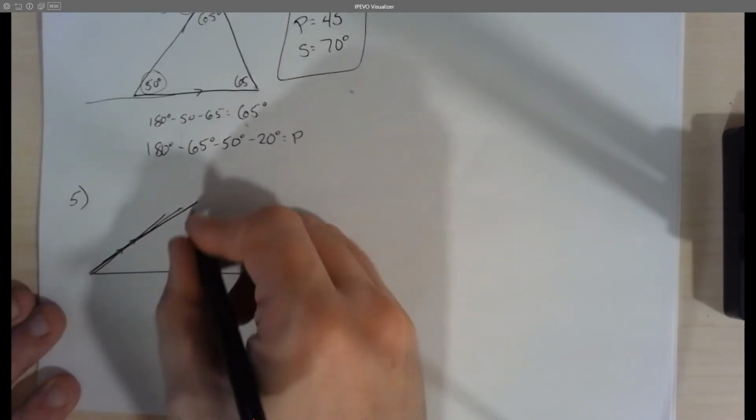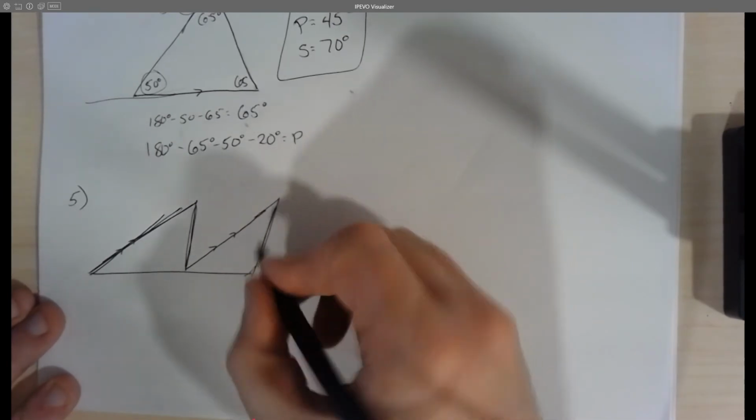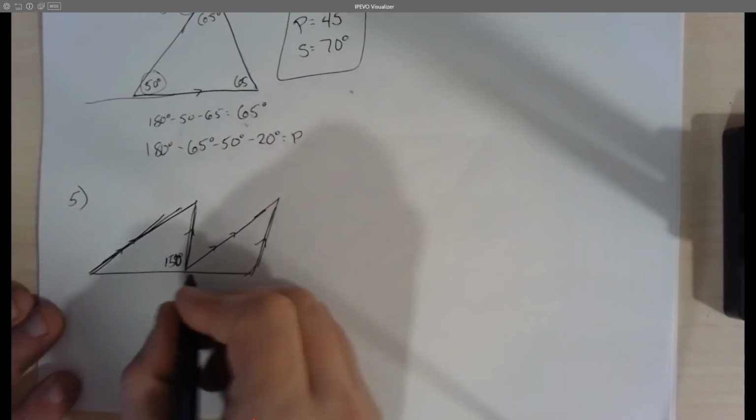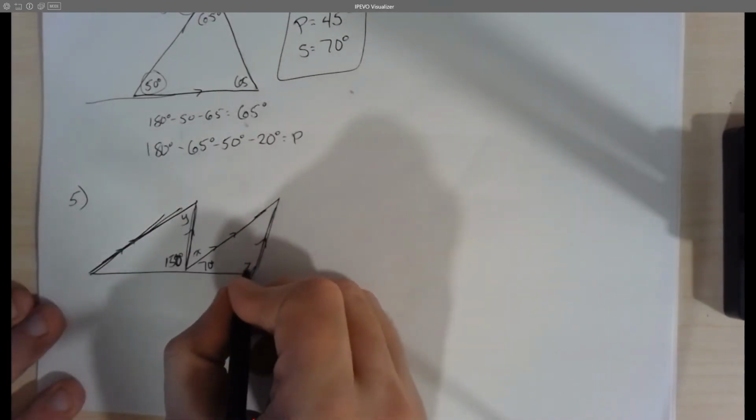We also have, okay, this is maybe a bad drawing of this, a line coming up here and a line coming up here, and we're told that these are also parallel lines. We're told that this is 150 degrees, that this is 70 degrees, and that we are asked to figure out angle X, angle Y, and angle Z.